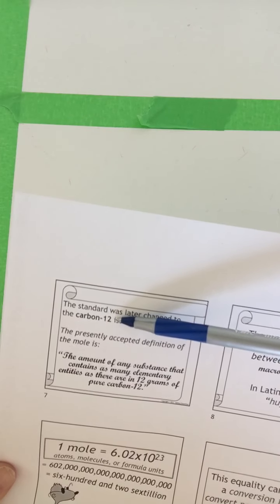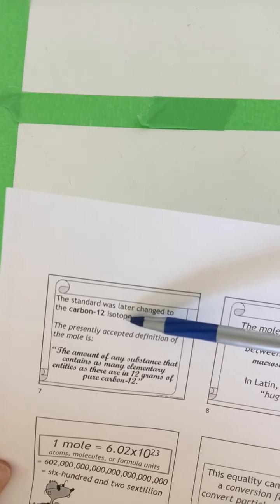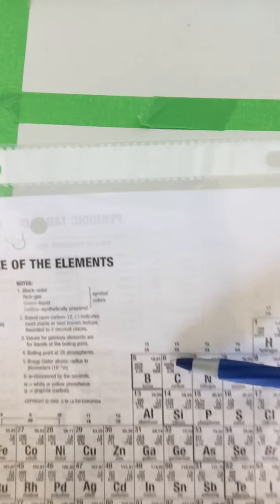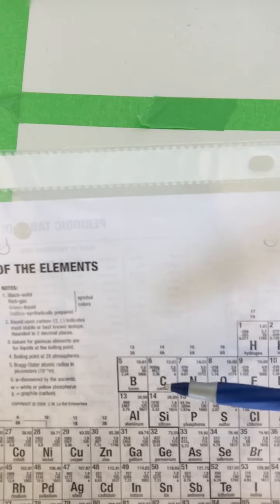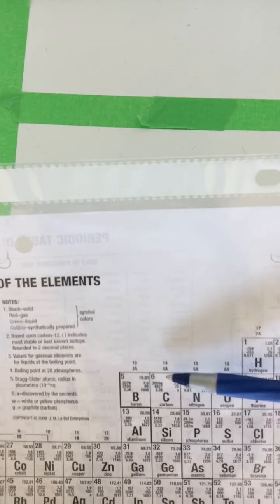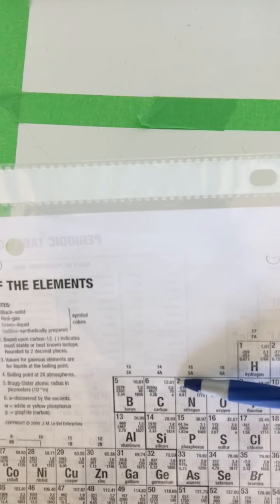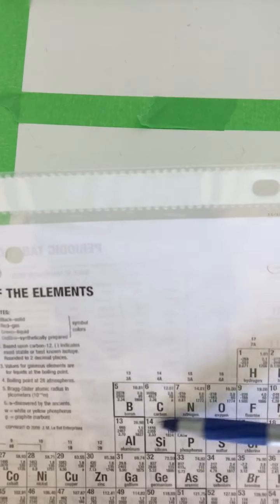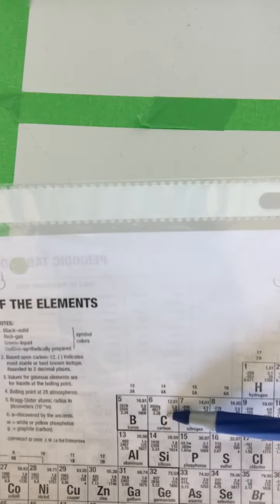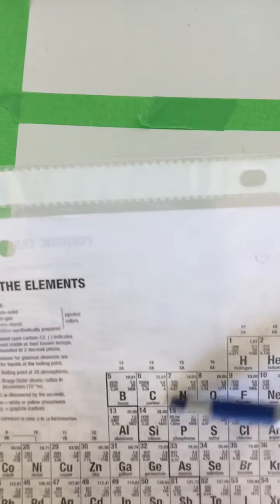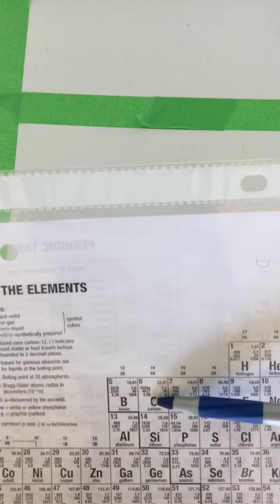If you can remember back when we had isotopes, carbon on the periodic table has atomic number 6, so it has 6 protons. It also has 6 neutrons because its mass is 12.01. So they use this carbon-12 atom to give relative mass to elements.